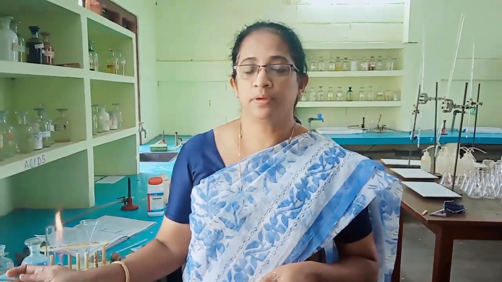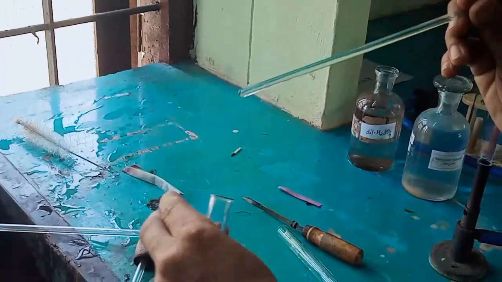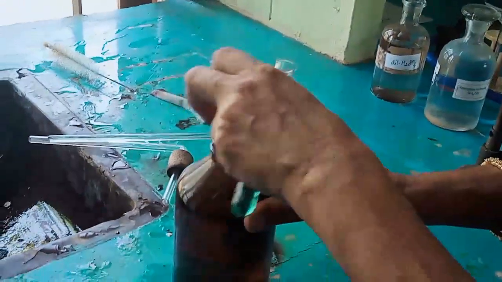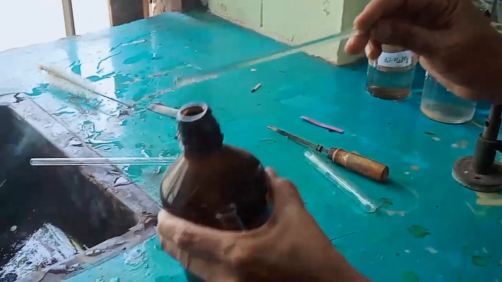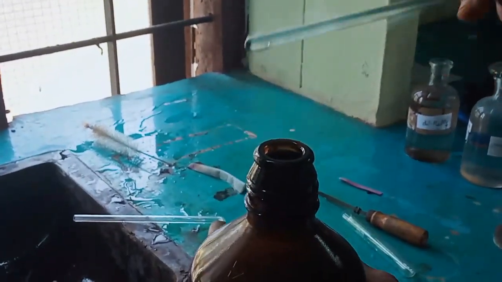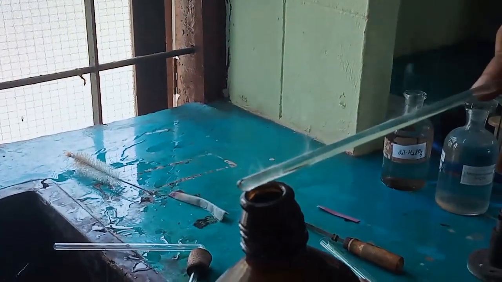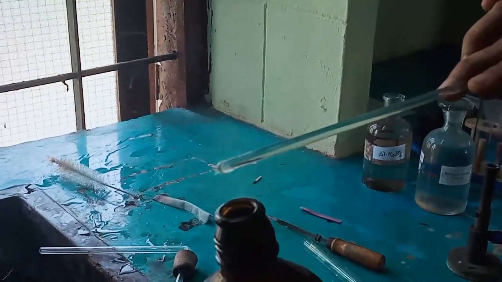Now we are going to observe the reaction of a basic gas, ammonia. Ammonia is a colorless gas with a pungent smell, and the gas is tested using hydrochloric acid. A glass rod dipped in hydrochloric acid is brought near ammonia gas. So ammonia vapor produces dense white fumes. So the observation is a glass rod dipped in hydrochloric acid brought near ammonia vapor produces dense white fumes.